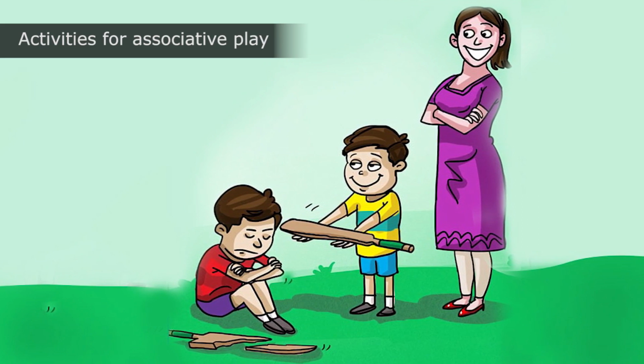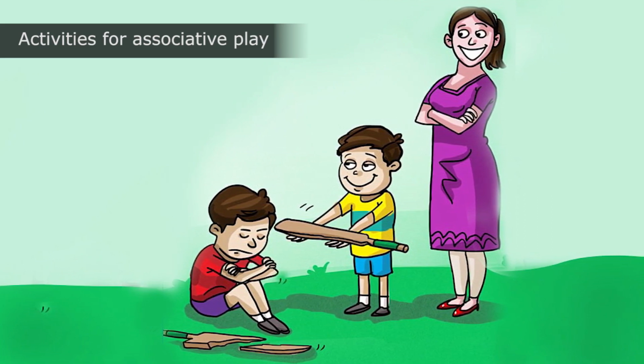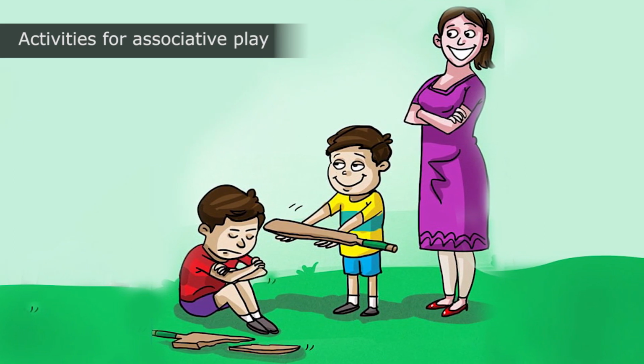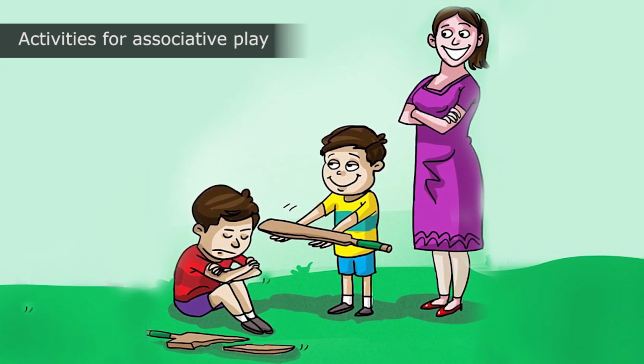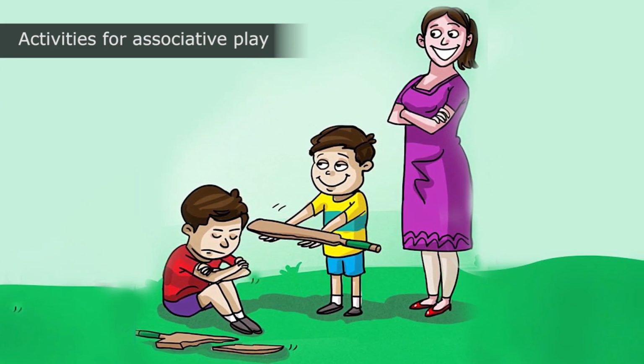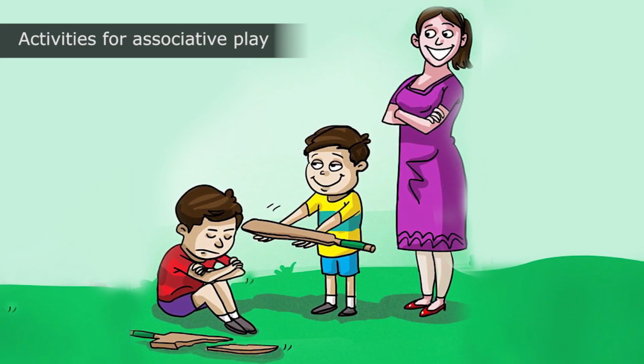It's quite similar to parallel play, but adults should not provide the same toys for children. They must have different toys so that they can exchange or share the toys they are using. This gives them an opportunity to interact with each other and develop social skills.